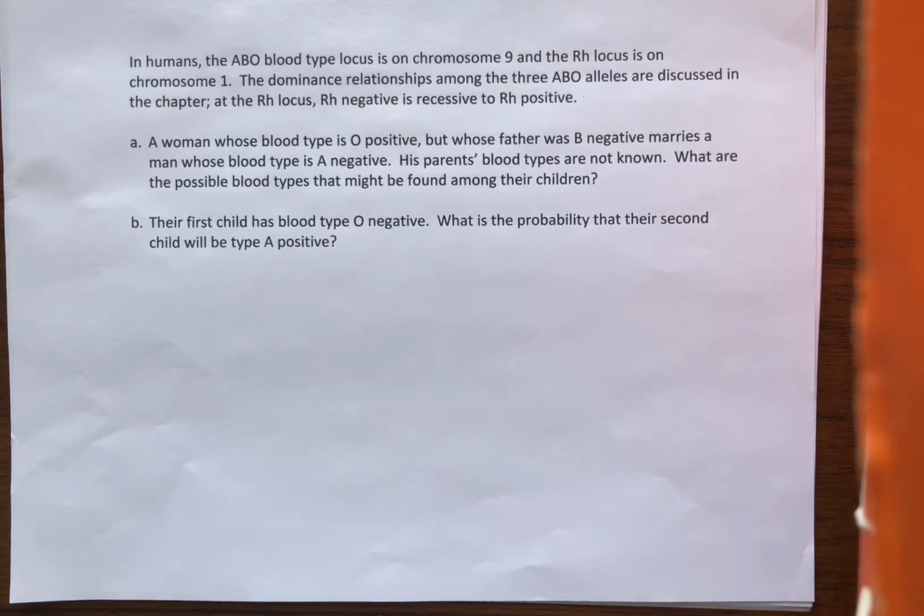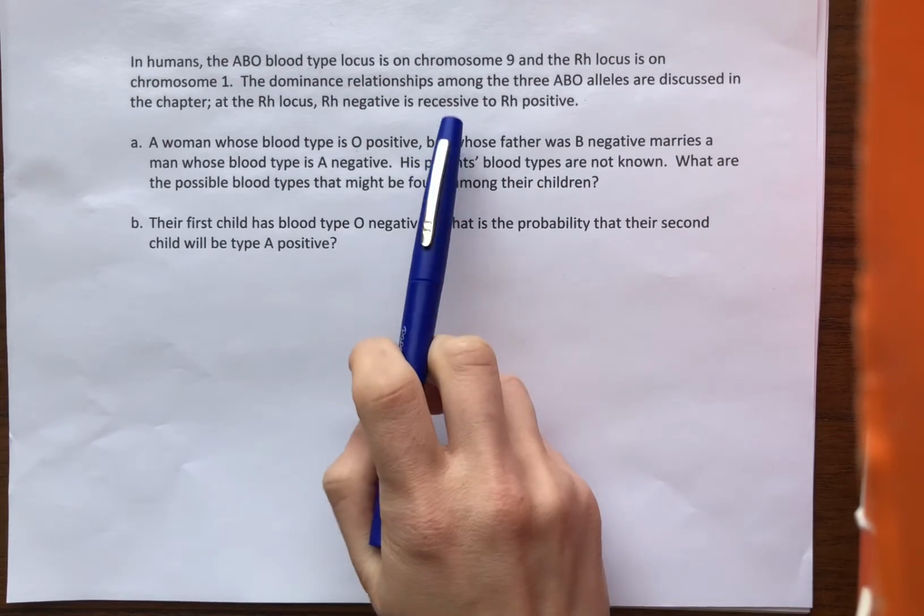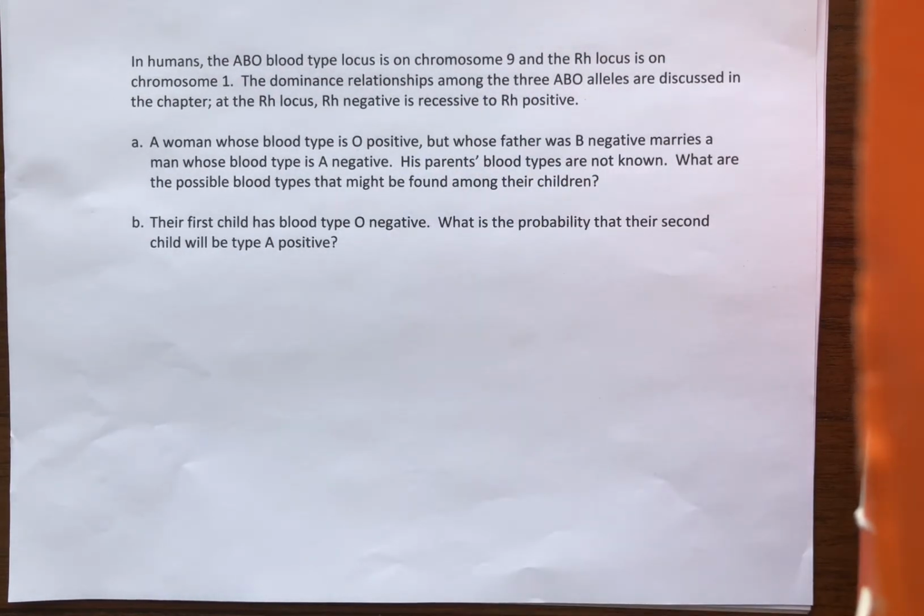Right. Hello, today I'll be working out a problem of two genes in blood types. In humans, the ABO blood type locus is on chromosome 9, while RH is on chromosome 1, so two genes. They give us the dominant relationships between the alleles: at the RH locus, RH negative is recessive to RH positive. So before we work out the problem, we need to know the different alleles for the blood types.